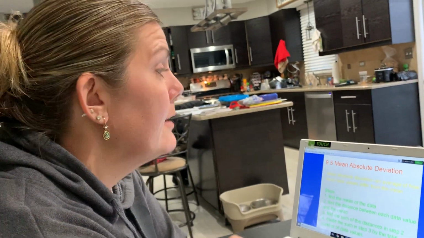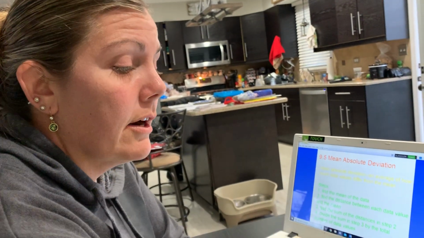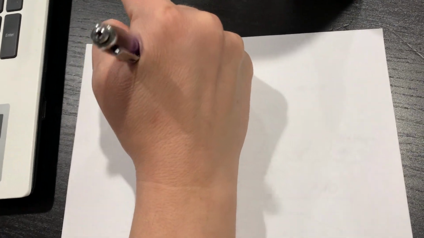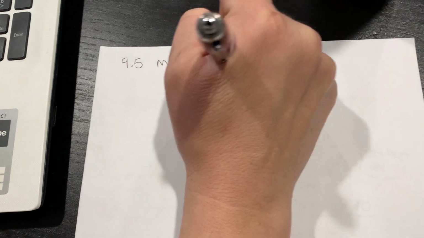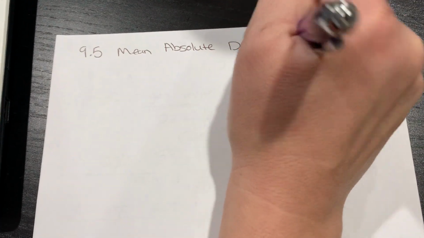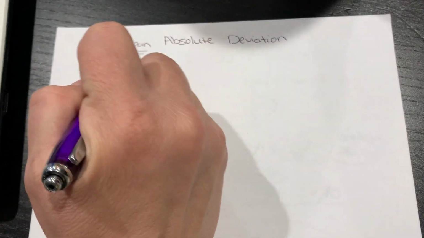Hi guys, back again. We're doing 9.5 today. So in our notes, I'm gonna write 9.5. And today's lesson is about the mean absolute deviation. Now, if you know anything about English, we know first of all what mean means in math, right?